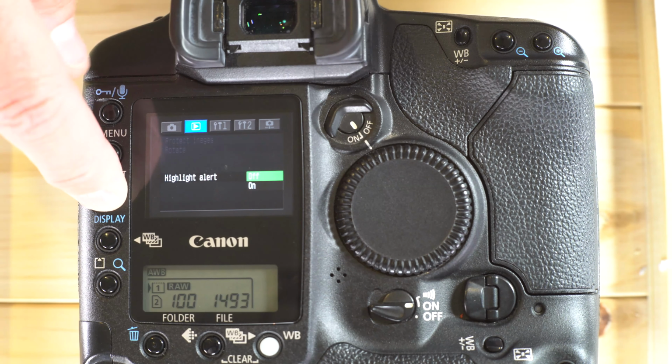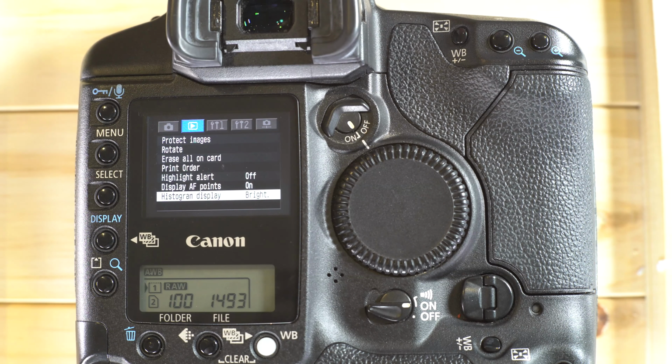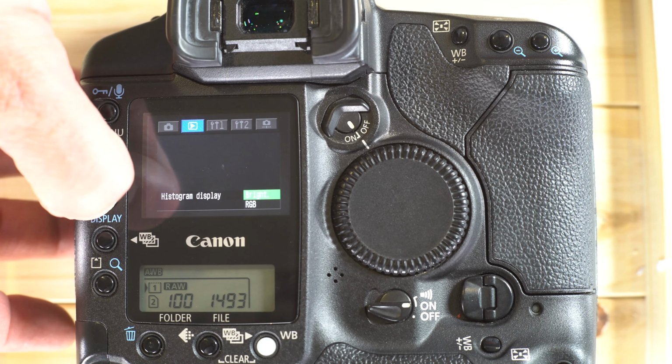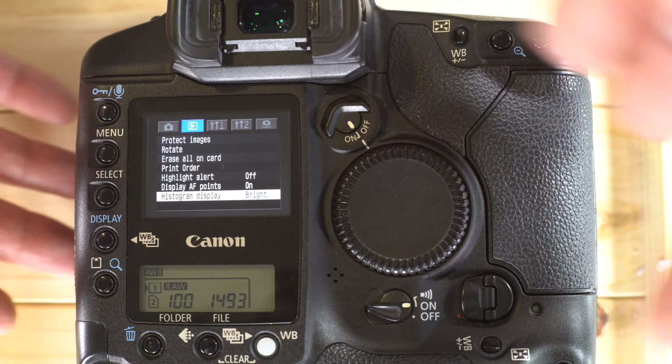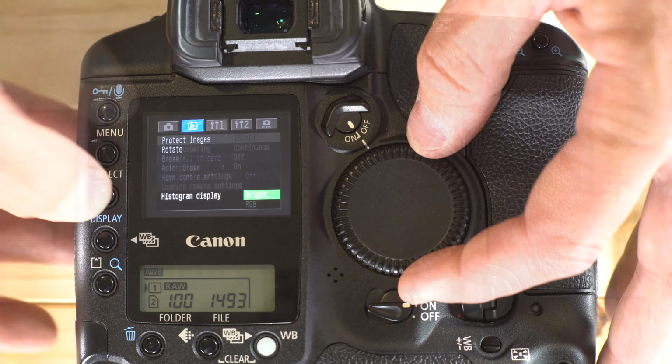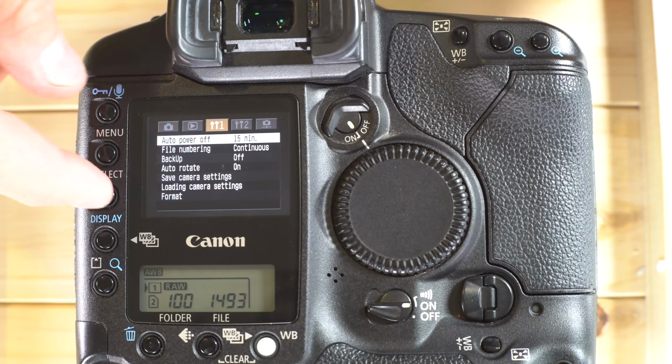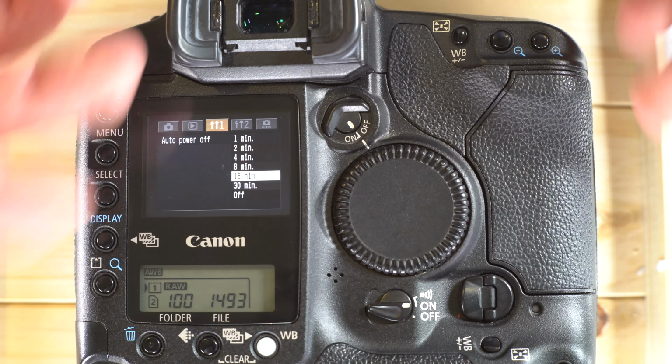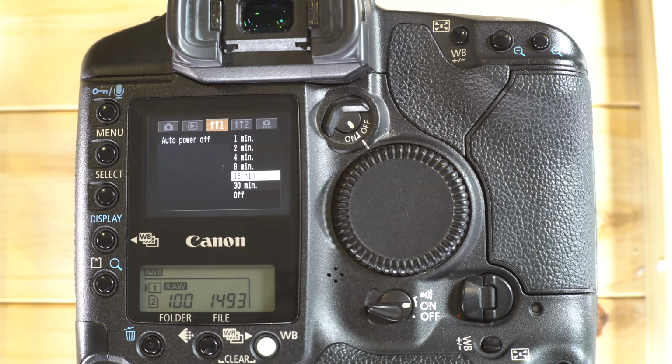Okay, histogram display. If you remember from earlier, we looked at, in I think the first menu, playback, whether you had instant review, off or on, or with info. With histogram display, with on info, your histogram will display either brightness or red, green, blue coloration. Matter of personal preference with the histogram display. Settings menu 1, auto power off. Matter of personal preference, 1 minute to 30 minutes or no auto power off.